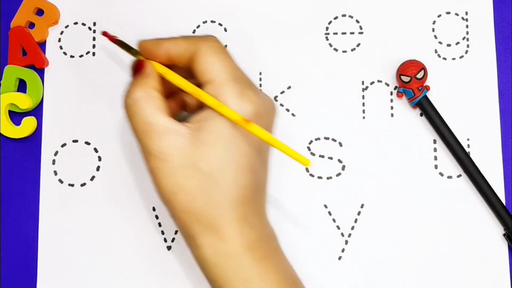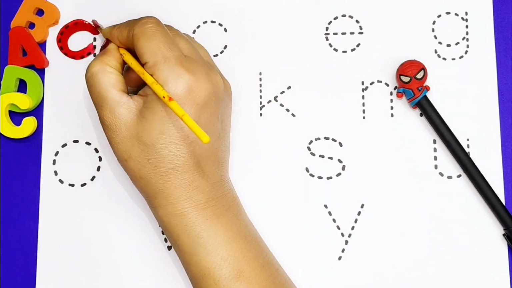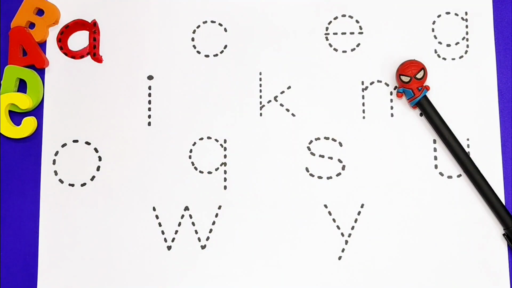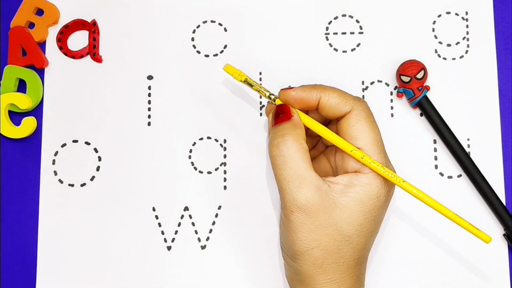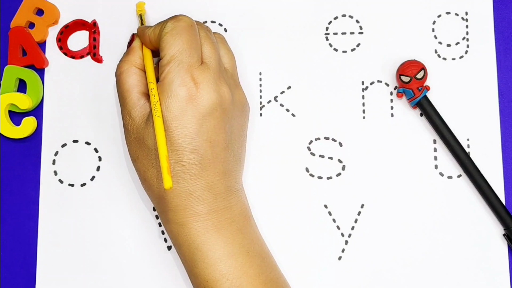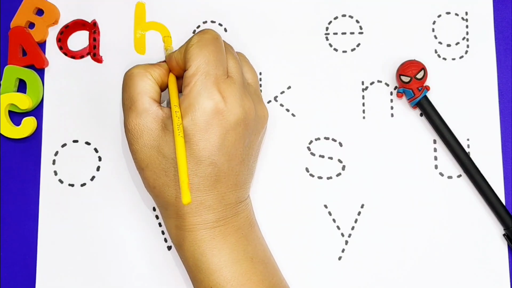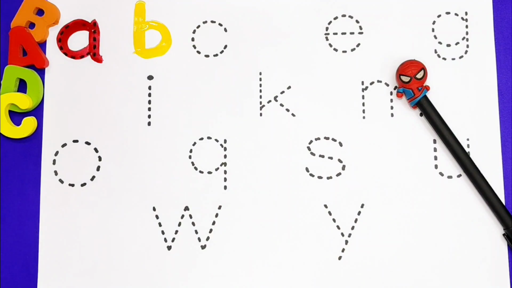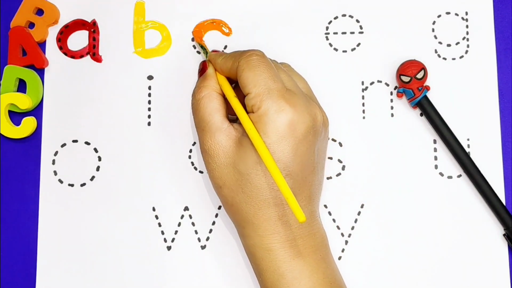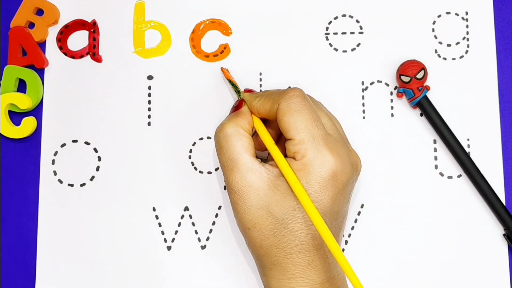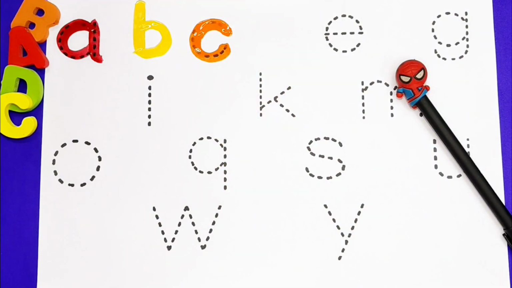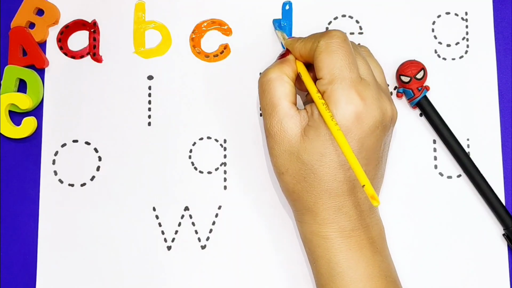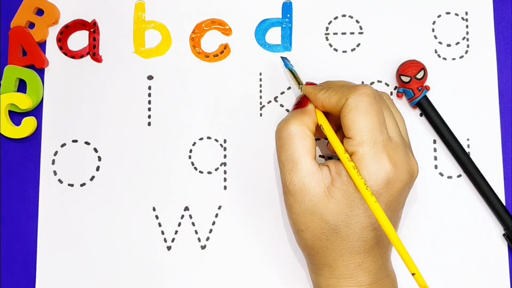Red color. A for ambulance. Yellow color. B for butterfly. Orange color. C for cat. Sky blue color. D for dog.